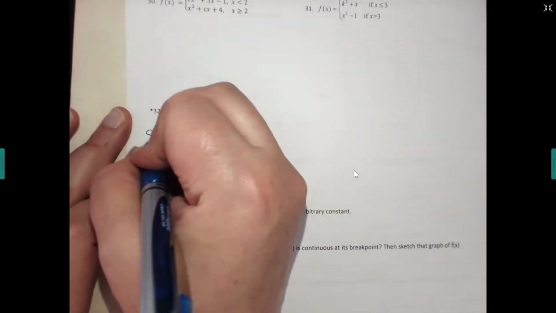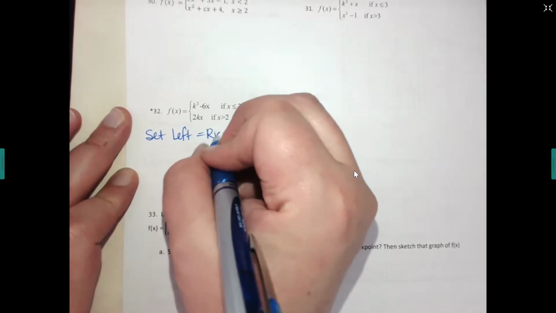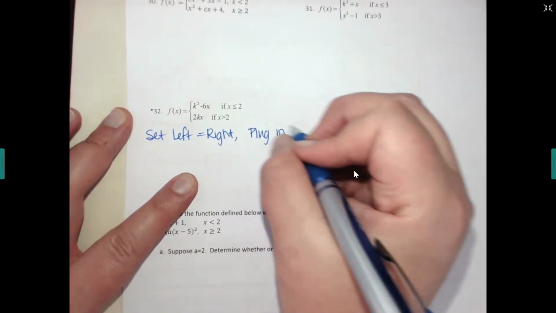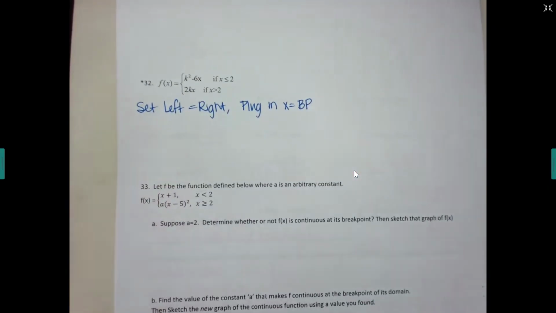So I'm going to write those steps here. Set left equal to right. Then plug in the BP, which stands for breakpoint. So go ahead and do that for me on 32.